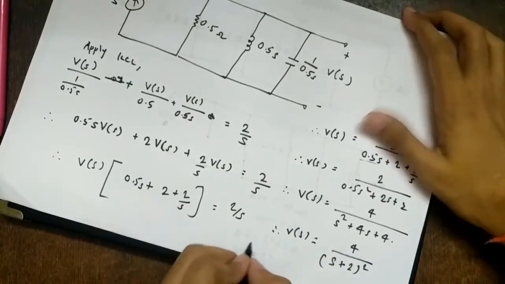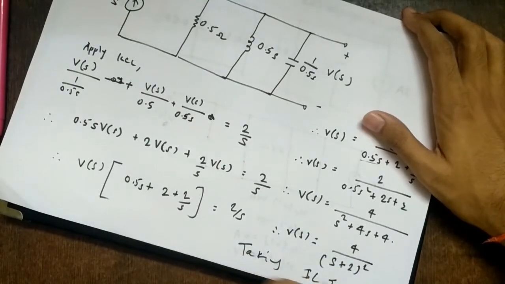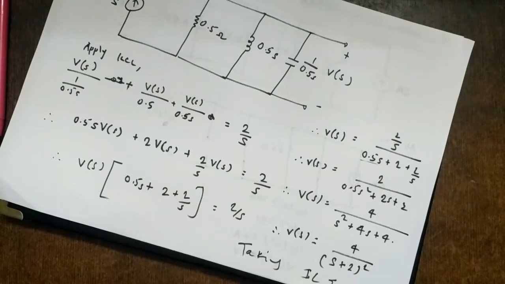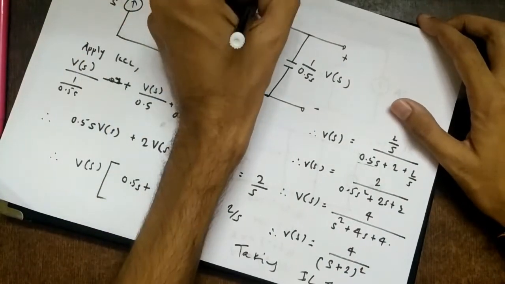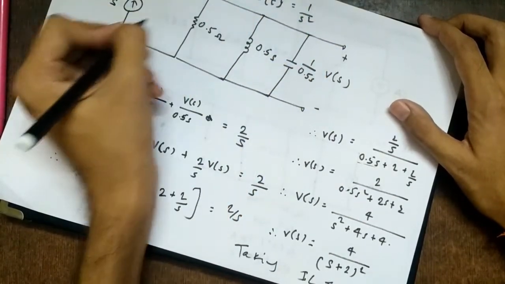Right? So next what will you do? Taking inverse Laplace transform. This step is very important. You have to write that you are taking inverse Laplace transform. Right? So now what is the Laplace transform of t? It is 1 by s square if you remember.